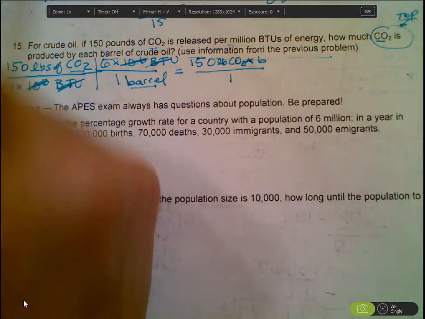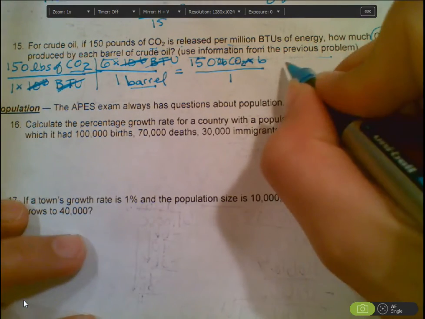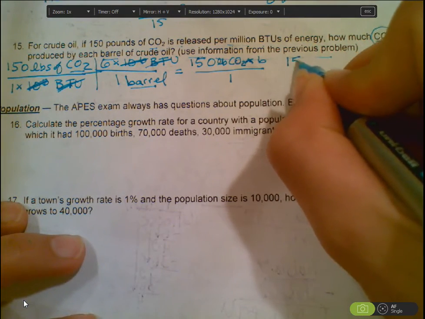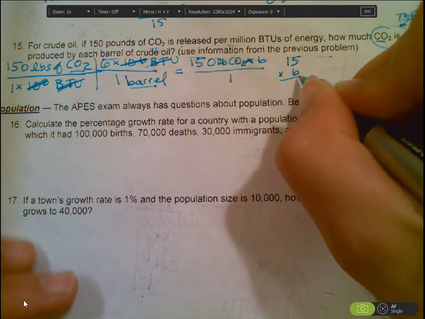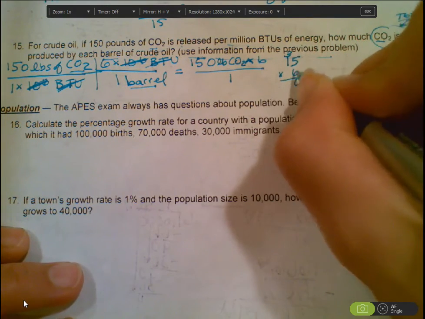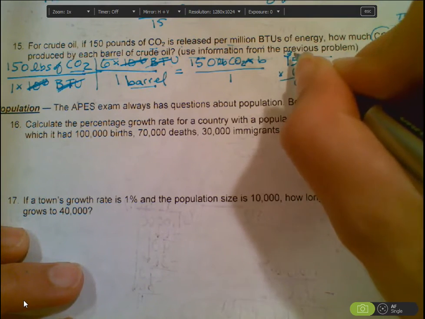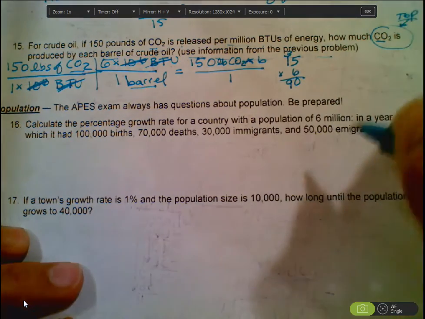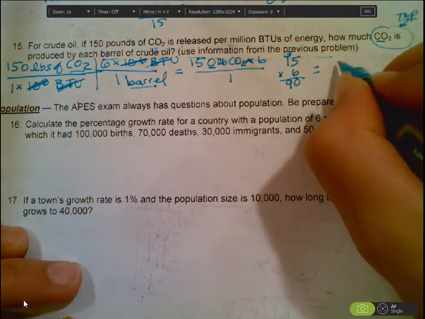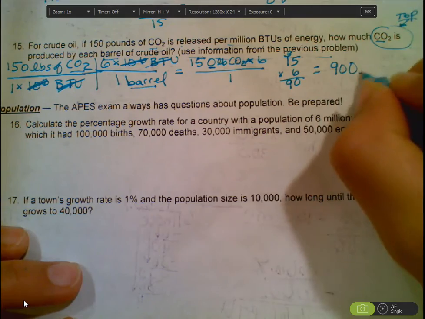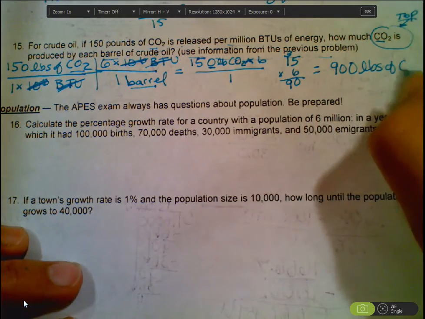So I'm just going to use a little scratch sheet over here. I'm just going to say 15 times 6 for now, and then I'll add my 0 later. 6 times 5 is 30, and then 6 times 1 is 6, plus that 3 is 9, so 90, but don't forget I knocked it here just for simplicity. So that equals 900 pounds of CO2.